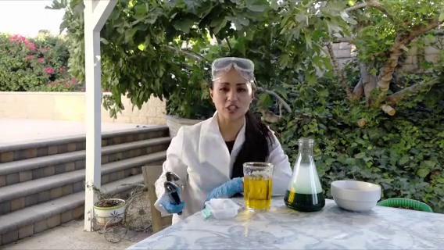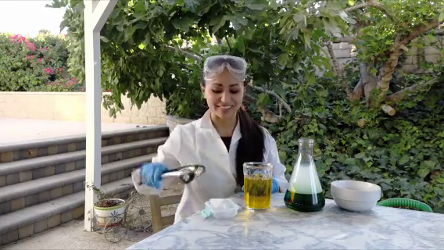First of all, here's a question. If we put dry ice into colored water, what color will the fog be? Do you think that it will be yellow like this water, or do you think it will be white like the other fog? Let's try it out.